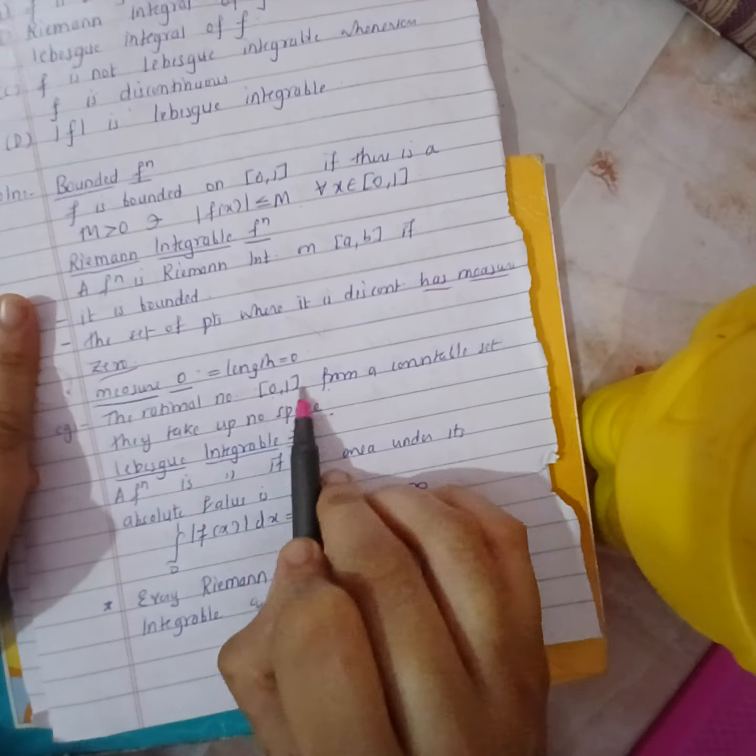Now see this, Lebesgue integrable. What is a Lebesgue integrable function? A Lebesgue integrable function is somewhat like a Riemann function, the only difference being that we take the mod of the function. If the integral of the mod of that function is finite, that is, less than infinity, then only it is Lebesgue integrable.